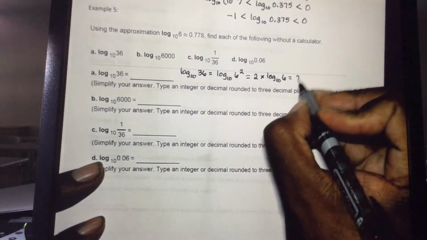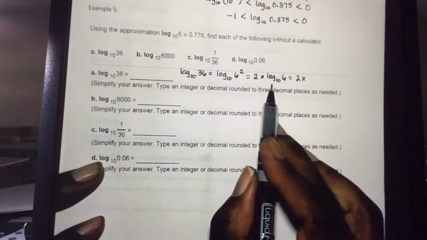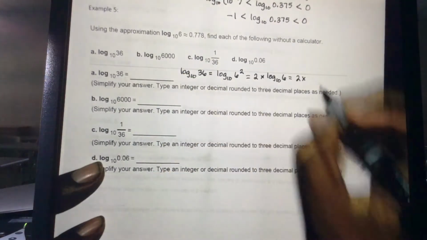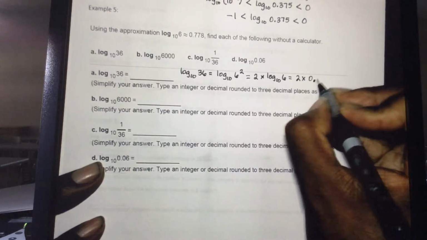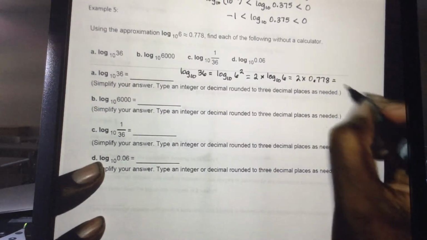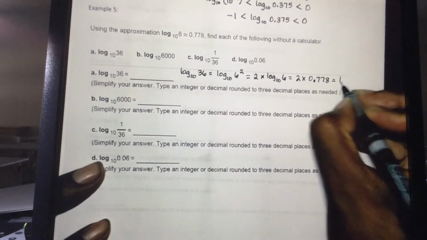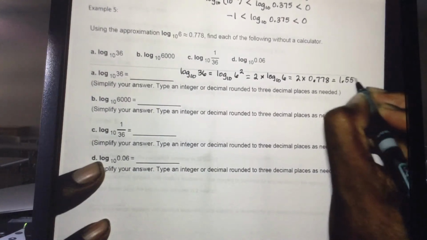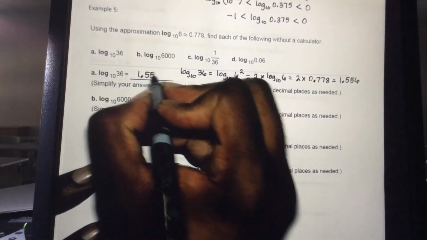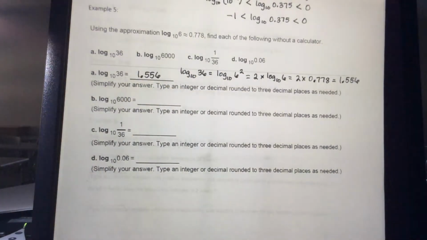So here, 2 times log to the base 10 of 6 is 0.778. So I'm going to multiply 2 times 0.778, and you will get 1.556. That will be what log to the base 10 of 36 will be equal to, 1.556.